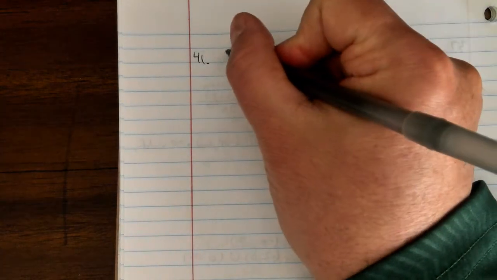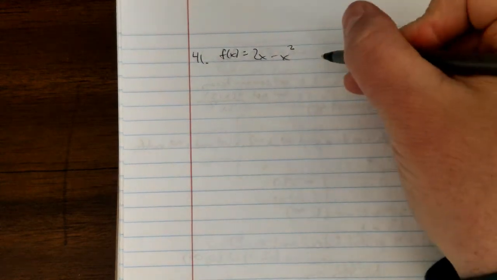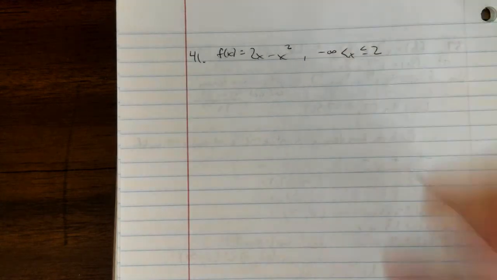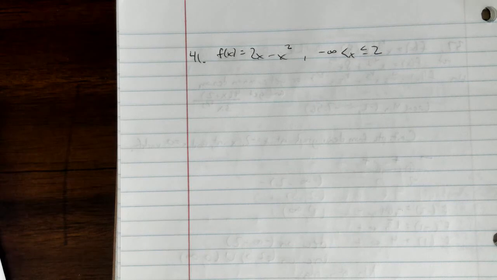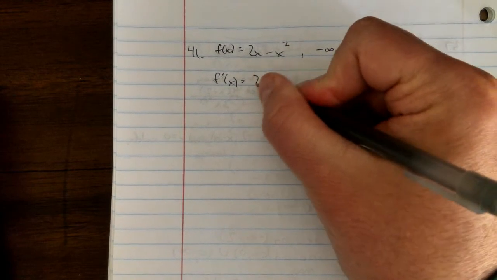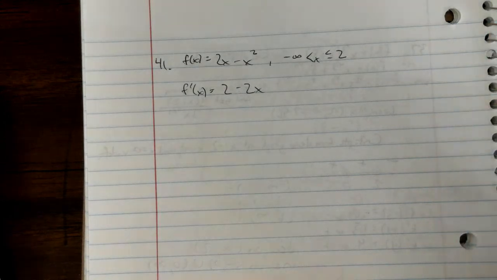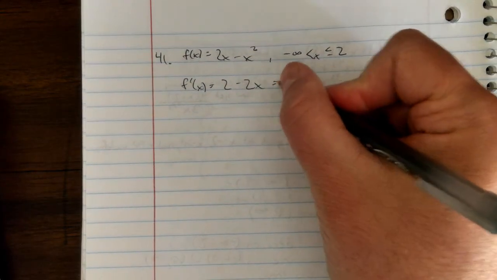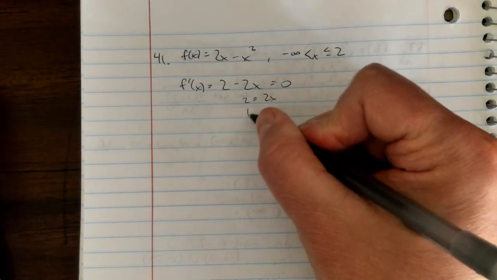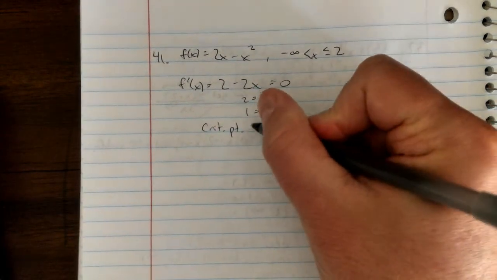Okay, so f of x equals 2x minus x squared. And your interval is negative infinity less than x, less than or equal to 2. So first thing we would do for this is, of course, take your derivative. And so we get 2 minus 2x. Now what we do is set that equal to 0. So you have 2 equal to 2x, and so you have 1 equal x. So that means you have a critical point at x equals 1.